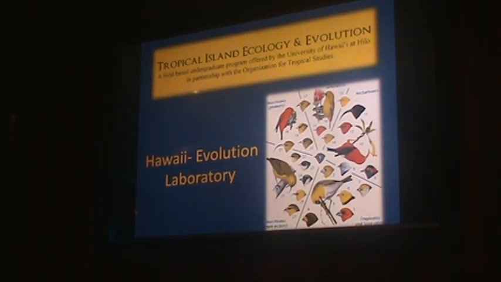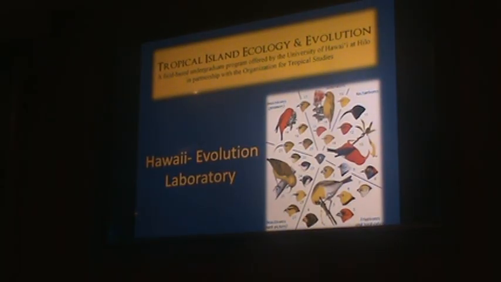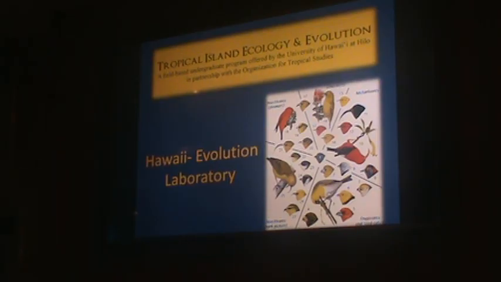University offers this tropical island ecology and evolution class. And if you're an ecology scientist or an evolutionary scientist, you love coming to Hawaii because they're unique, as I said, in the sense that they are so isolated. And you really get to discover how these original life forms came here and how they evolved and how they changed the island. We look at the birds here, as well as all of the fauna.